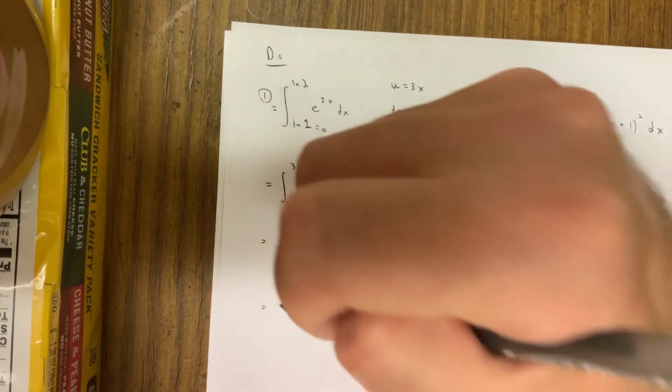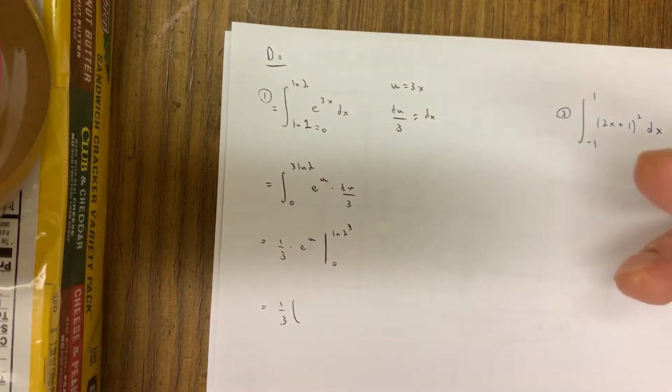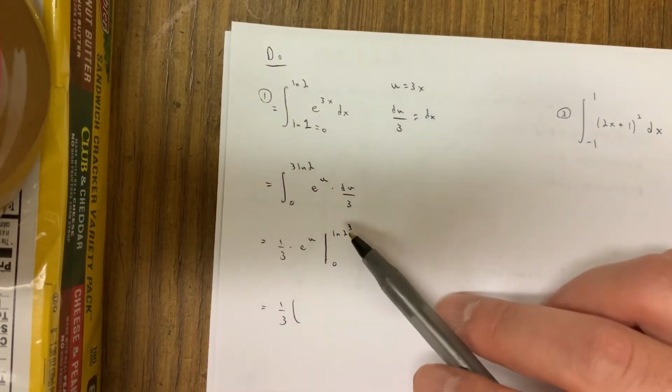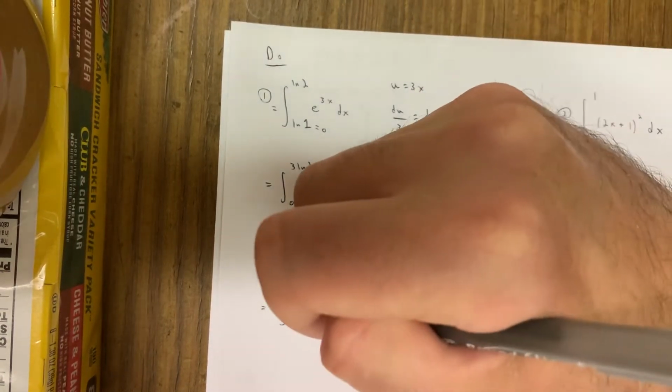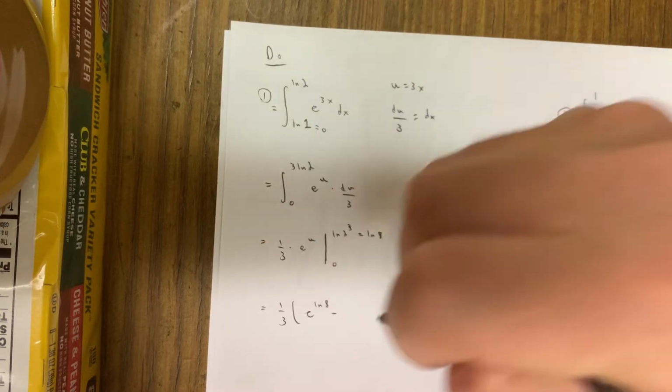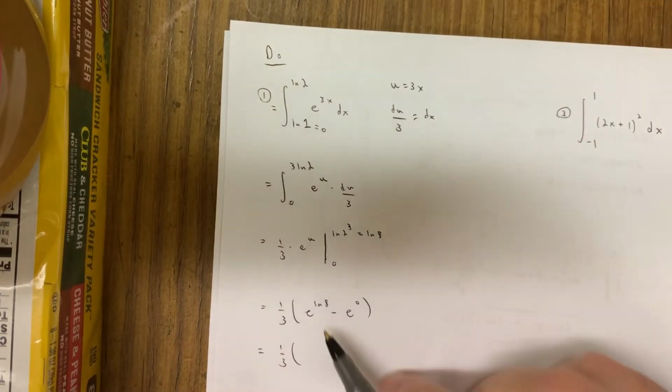Why would I bother with something like that? Well, now when I plug in, and you could leave the 1/3 attached to the e or not. It's really up to you. I'll pull it to the side this time. I think yesterday I left it attached for a problem. Plug in the upper bound. Remember, ln of 2 cubed, that's really ln 8, right? So that's e to the ln 8 minus plug in the lower bound, e to the 0. Just be careful. You know e to the ln 8 is 8.